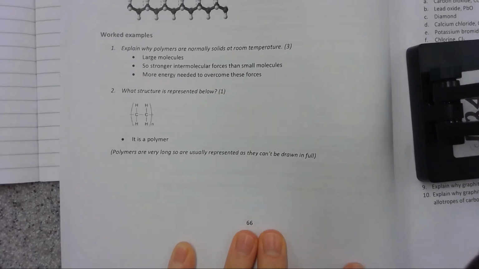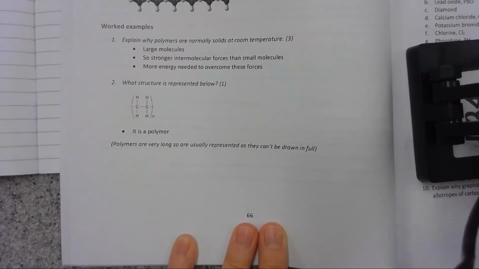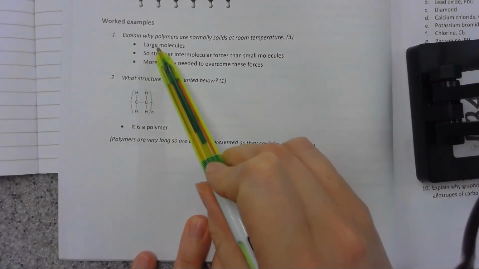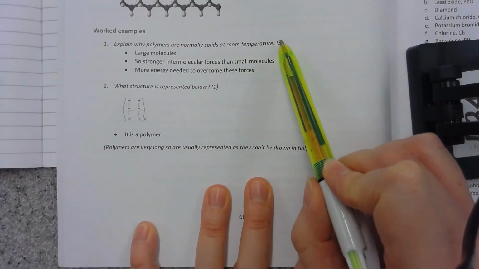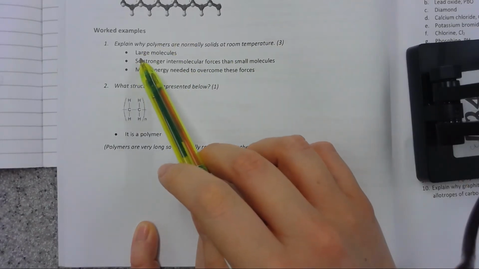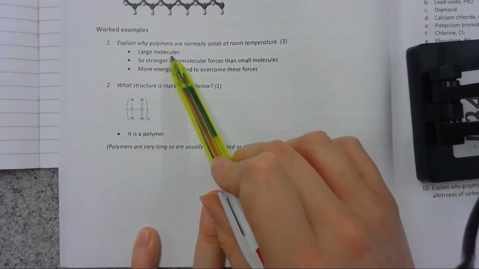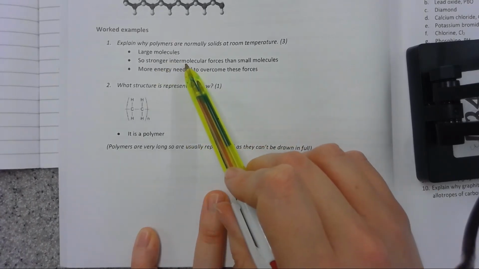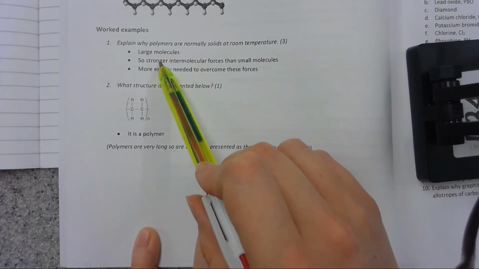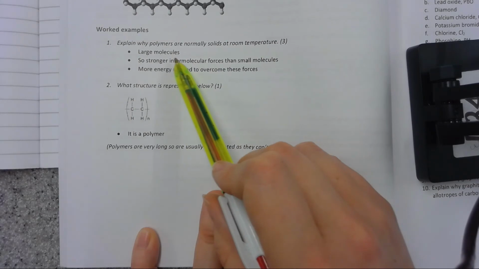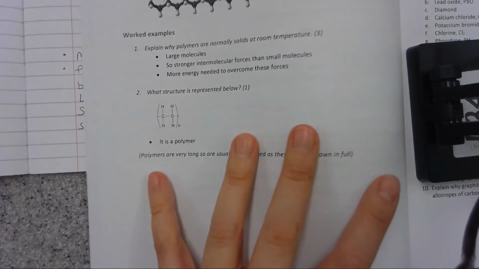We'll look now at some typical exam questions in polymers, and to be honest, there really aren't that many, okay? So here's one that says, explain why polymers are normally solids at room temperature, and it's for 3 marks, okay? So you would specify that they are large molecules or long chains. Because they're larger, they've got stronger intermolecular forces than small molecules, okay? It's really important there that you're saying stronger and you're not saying that the intermolecular forces are strong. It's just that they're stronger than small molecules.